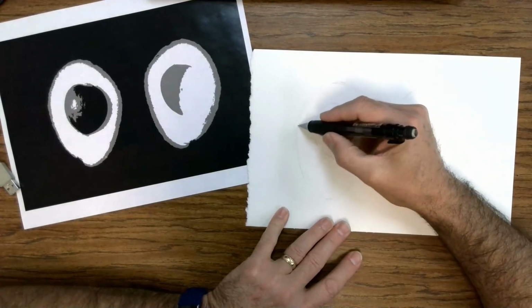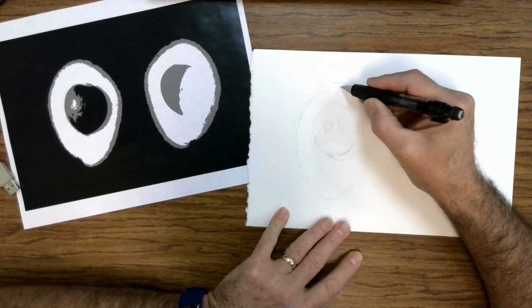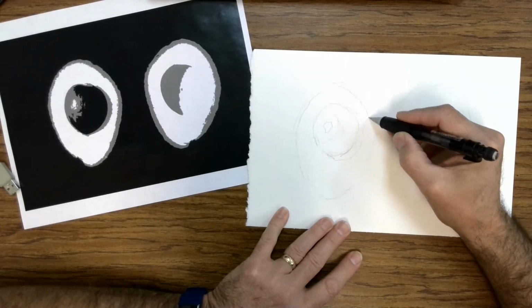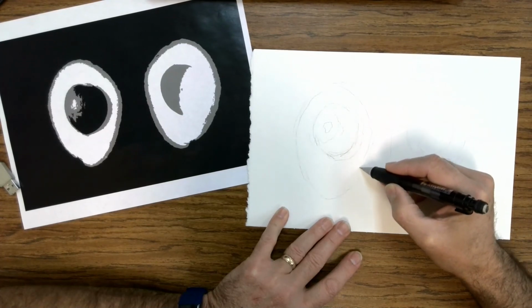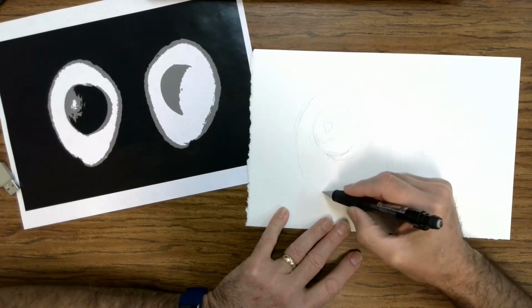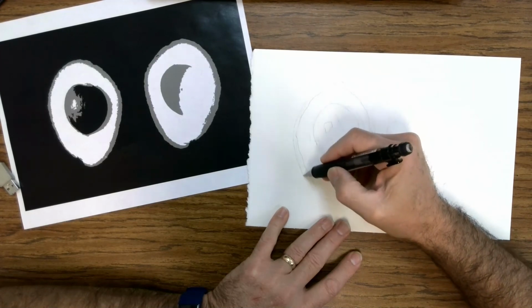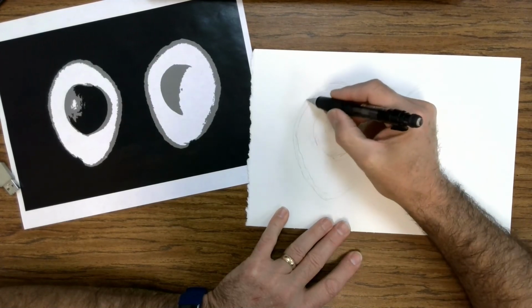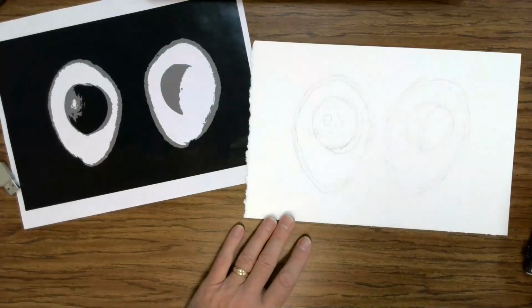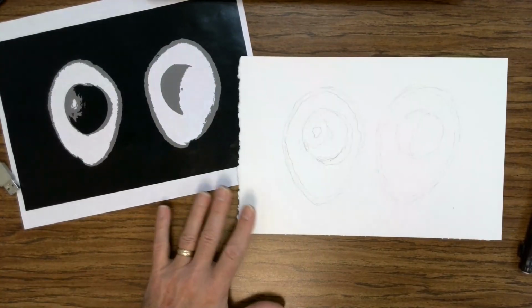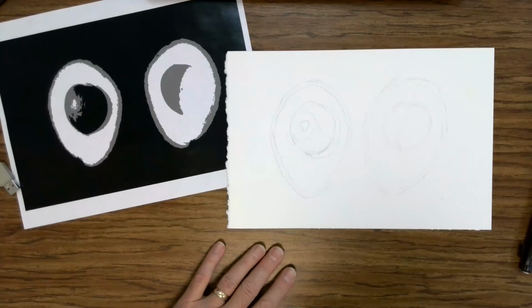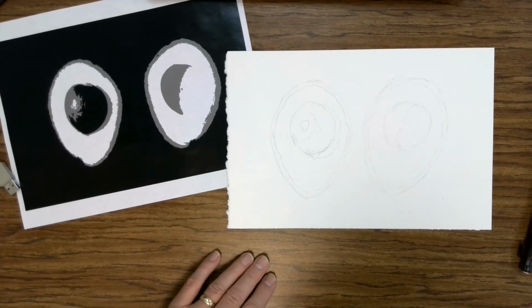And then also, there's a little bit of a shadow or a change of value over here around the outside, like that. And so there's a little bit of my drawing that I'm looking for in this first little part. So I'm going to take a pause right there for a second.